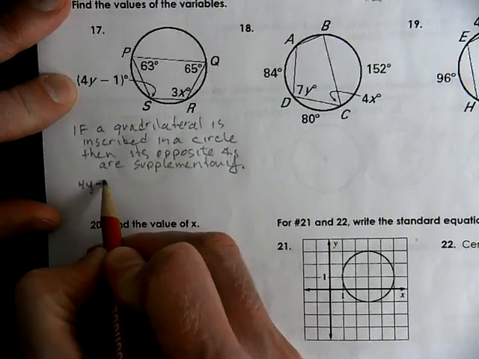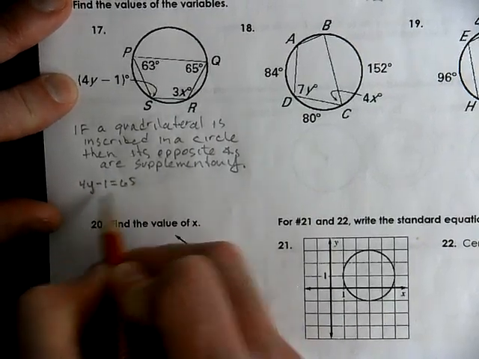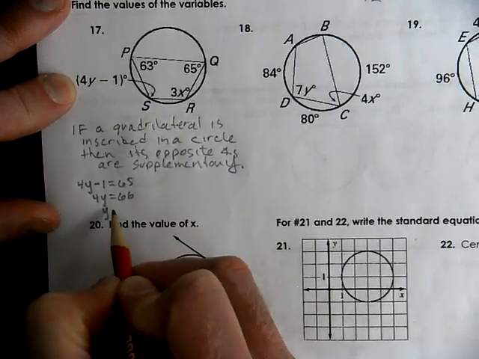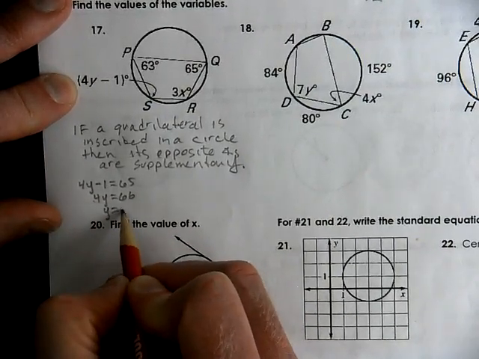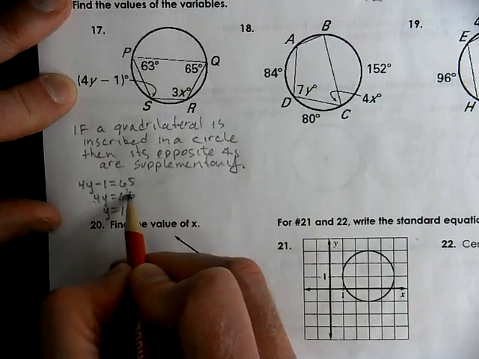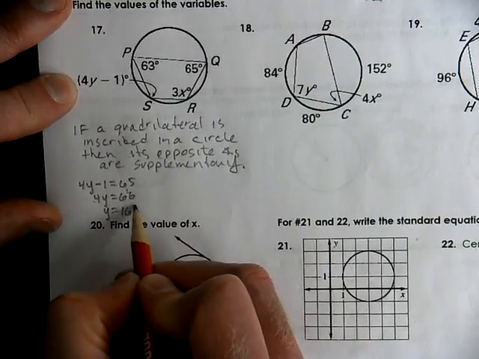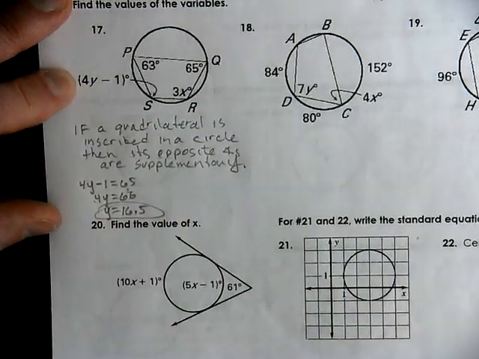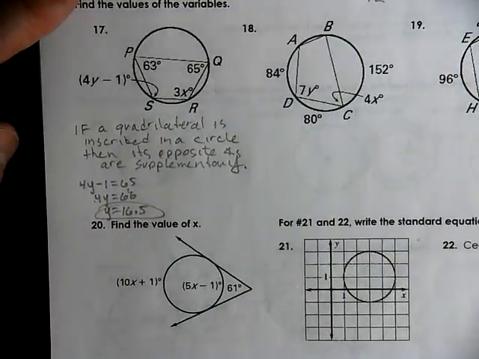But 4y minus 1 is going to equal 65. 4 goes into 6 one time with 2 left over. 4 goes into that 6 times with 2 left over. So that looks like 16 and a half.